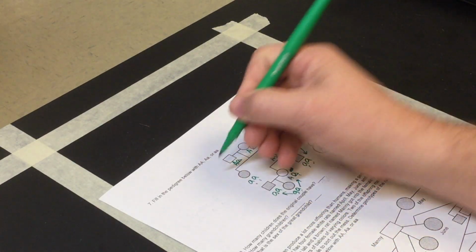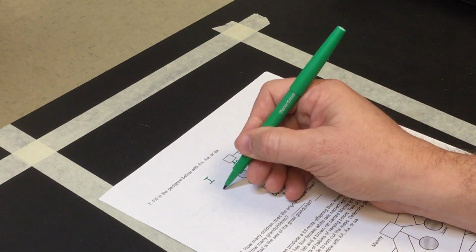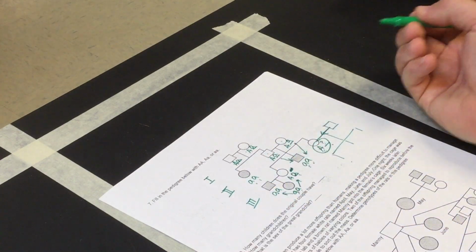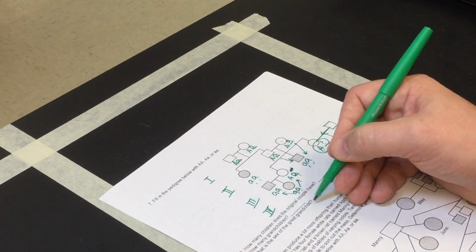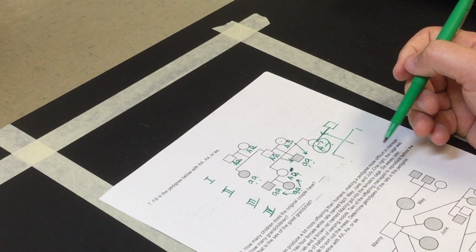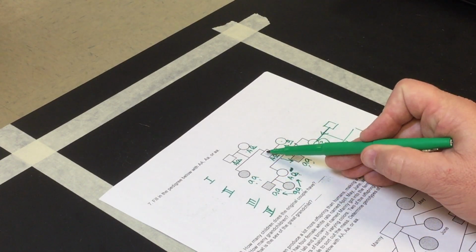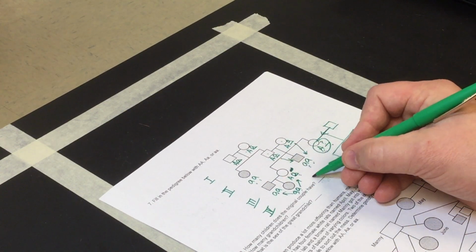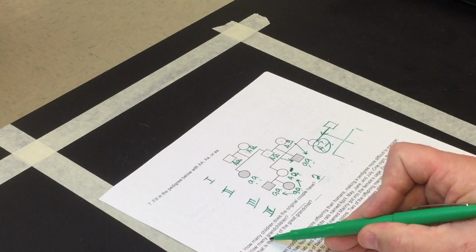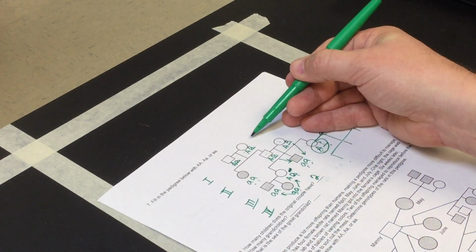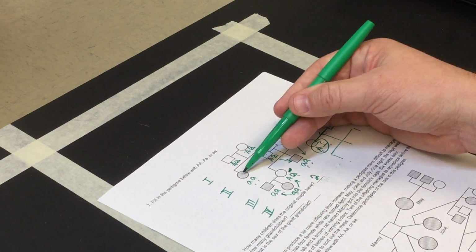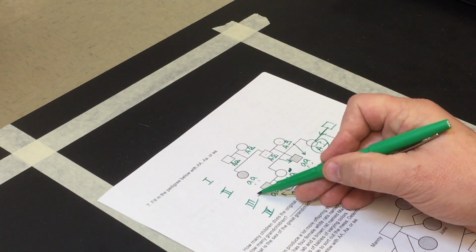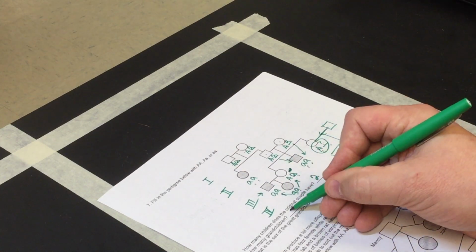Well, this is the original couple, so we can say that's generation 1. This is generation 2. This is generation 3. This is generation 4. So the original couple is here. How many kids did they have? 1, 2. Remember, this person was married in. So they had 2 children. How many grandchildren does the original couple have? Well, they have 1, 2, 3. Remember, that person's married in. It's not really their grandchild. So we have 3 here.